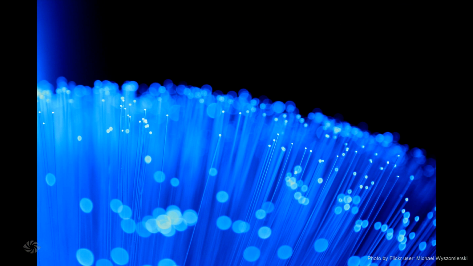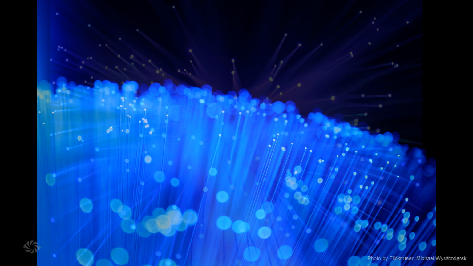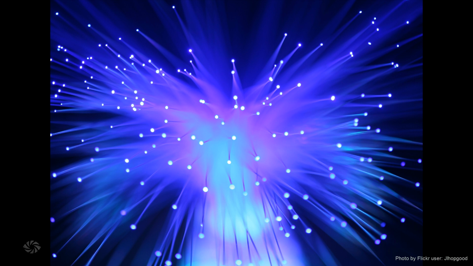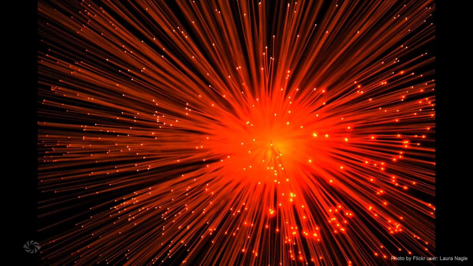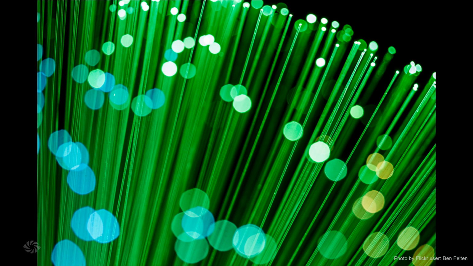So fiber optics, photographers are drawn to them. They always look cool, especially with depth of field, because you get these light blooming effects, and you get some really amazing looking photos. That's really why I was experimenting with this topic, because the photos just looked great, and I wanted to do something like that in Blender.